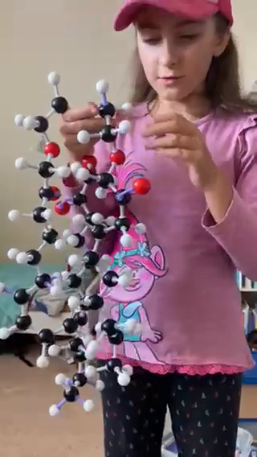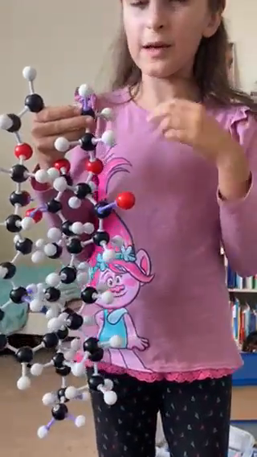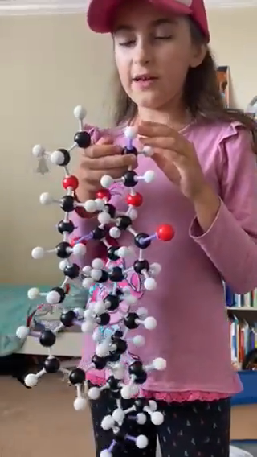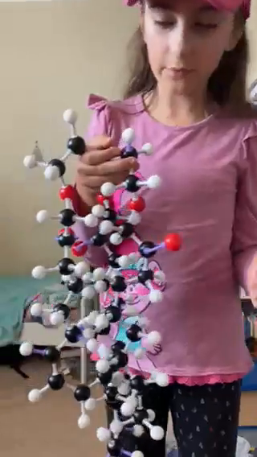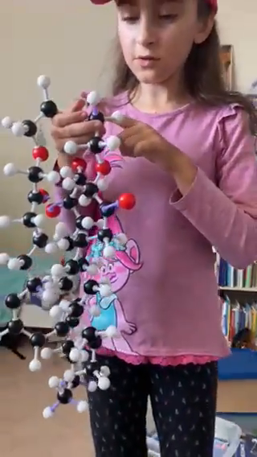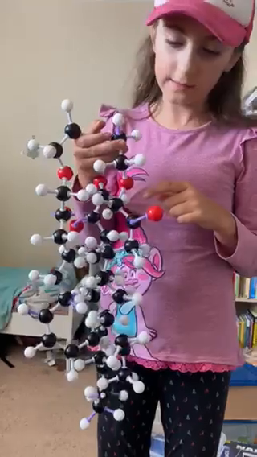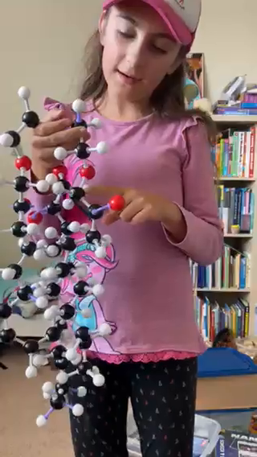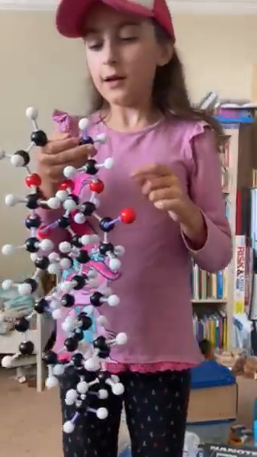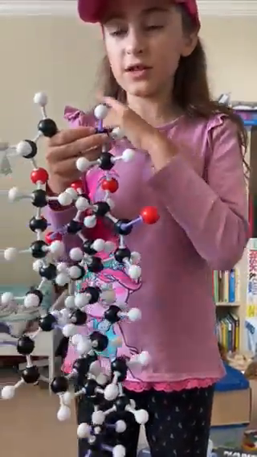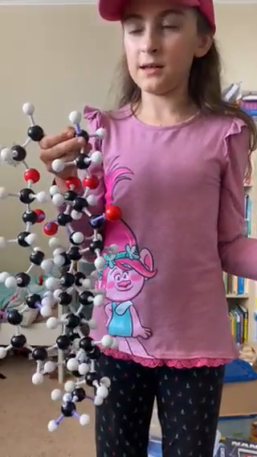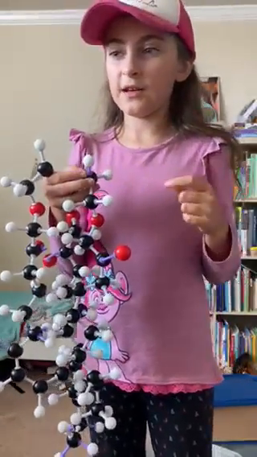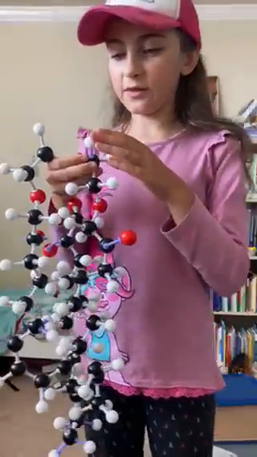But this doesn't always happen. For example, in fatty acids with fewer than 3 carbons, they are completely soluble. But after 3 carbons, solubility decreases significantly because you've got carbon away from the oxygen, so right here. And then after 6 carbons, you can just consider the fatty acid to be insoluble. And also the fatty acid becomes solid instead of liquid.